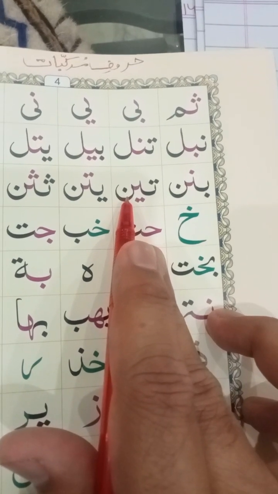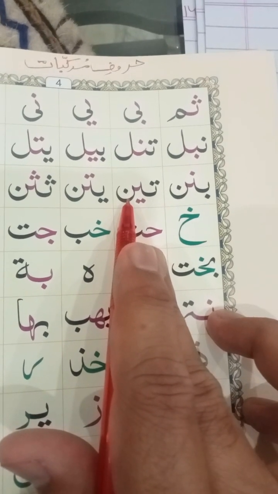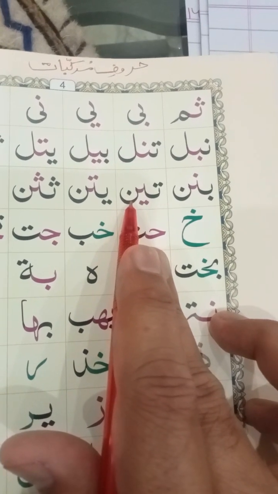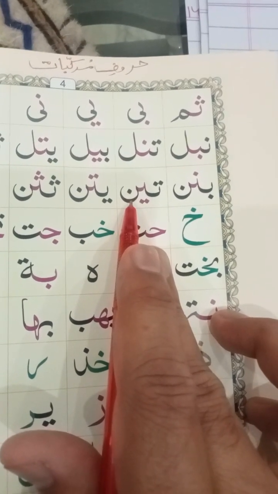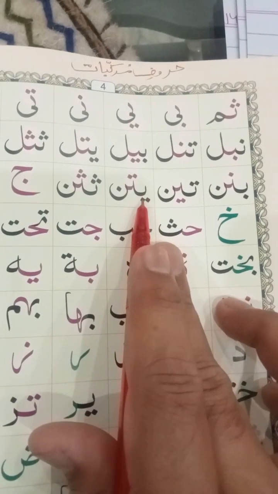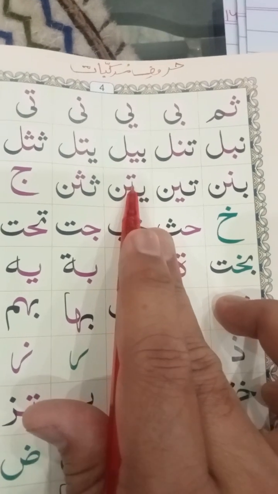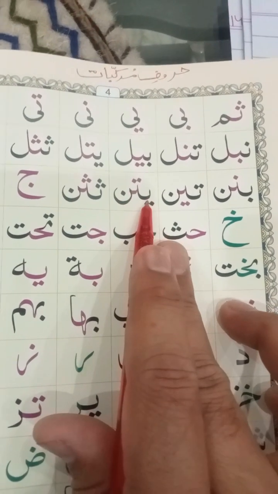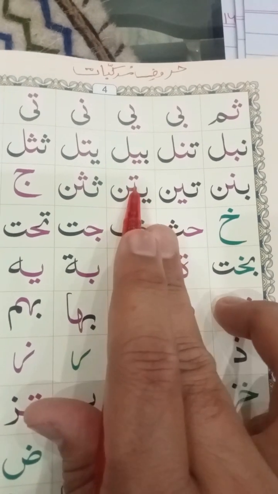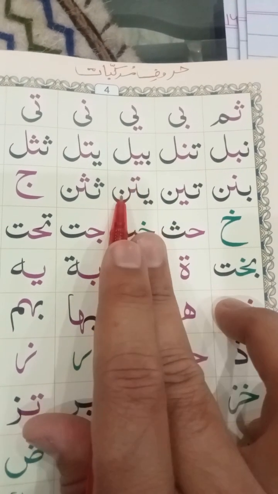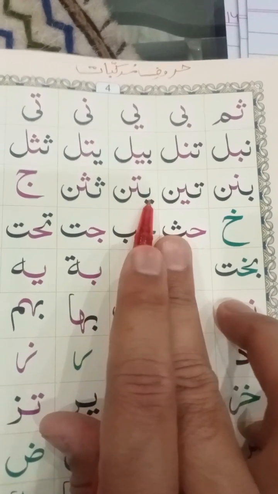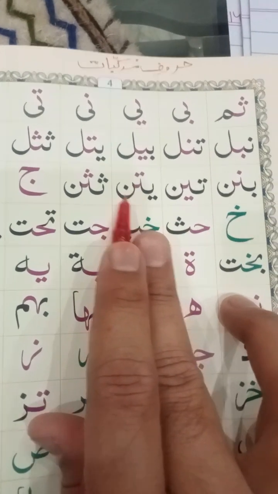In this way you will learn the connector letters, you will learn the sounds and pronunciations of the letters successfully, correctly. So similarly the next connector letters are ya, ta, noon, with the half written form of ya, the second with the half written form of ta, with the complete original written form of noon at the end. Ya, ta, noon.